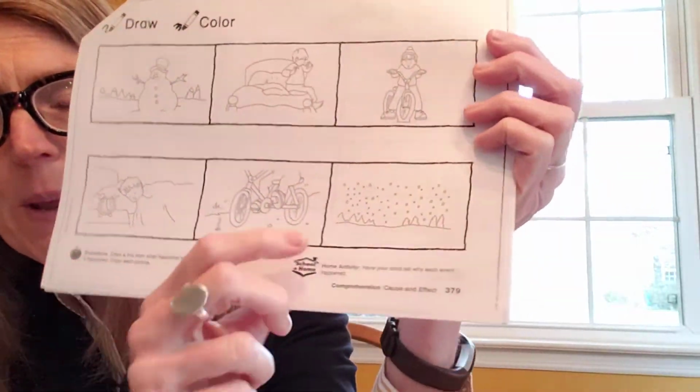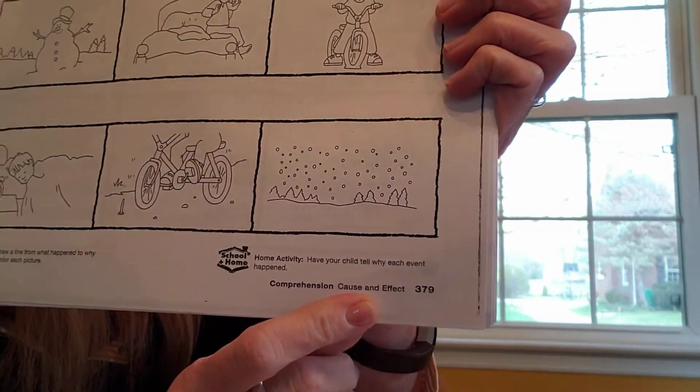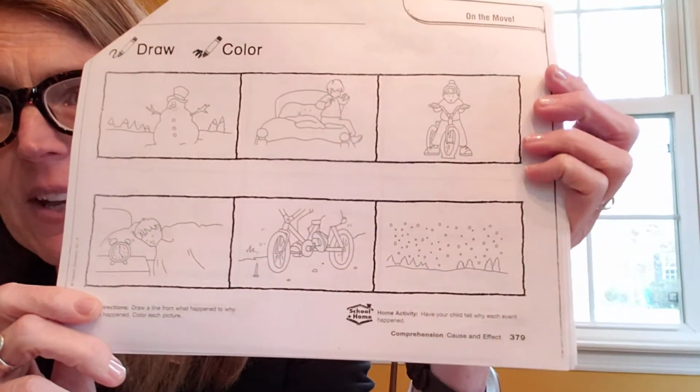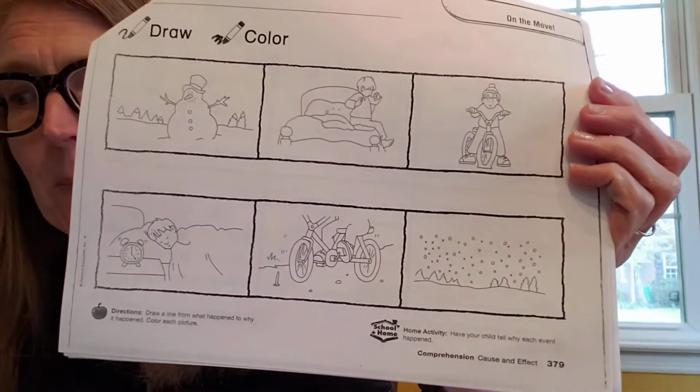We're going to practice it. So now what I'm going to ask you to do is open up to page 379 in your Readers and Writers. Okay, 379 in your Readers and Writers.